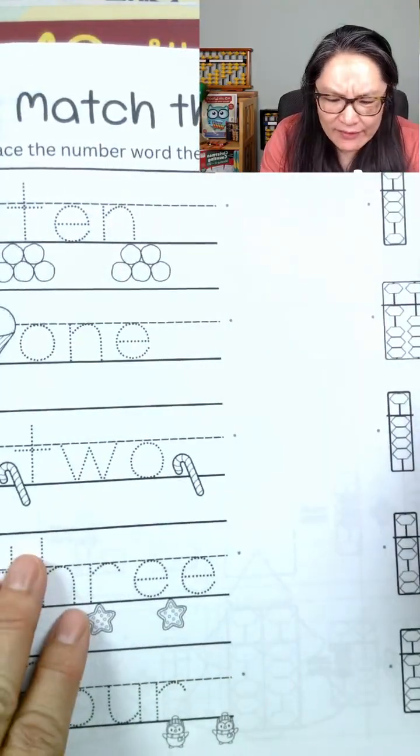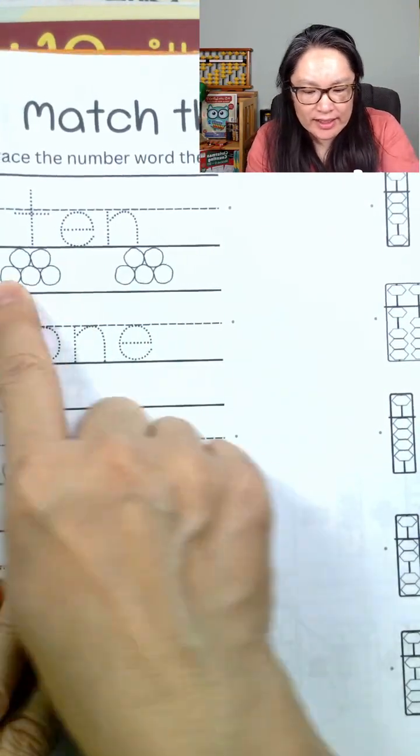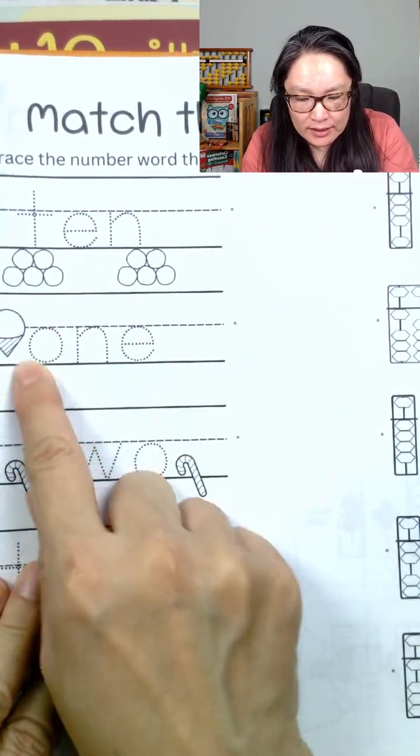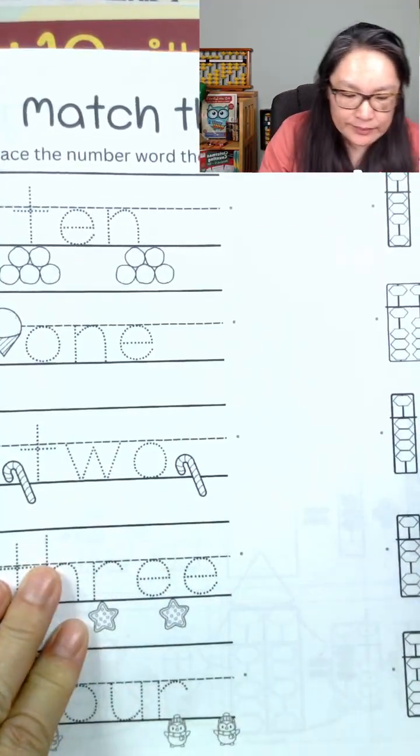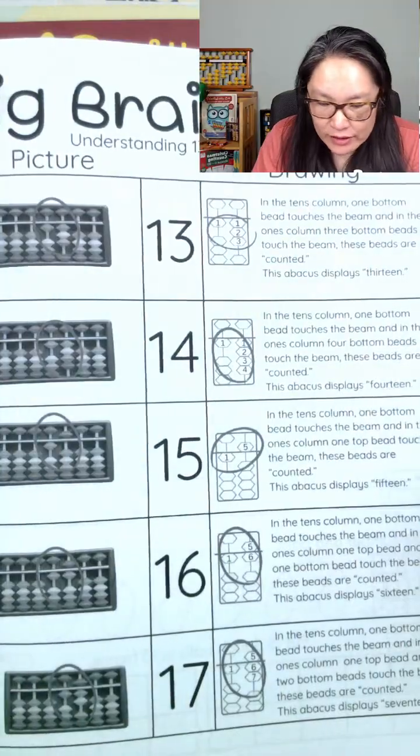Anybody have any questions? And again, there was more tracing, and then I did the numbers to try to relate to it. But yeah, anybody have any questions?